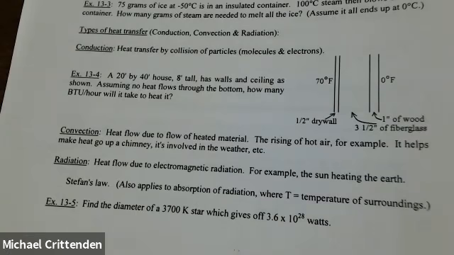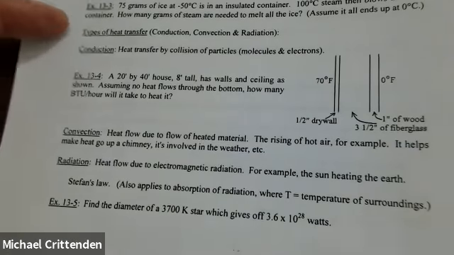Welcome back. Section 13 continued. So we are to here.